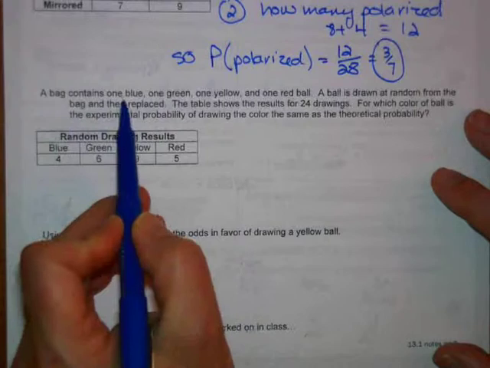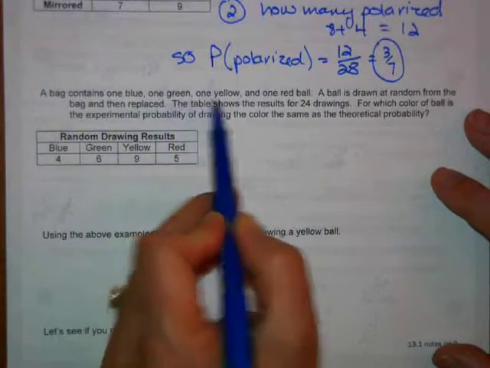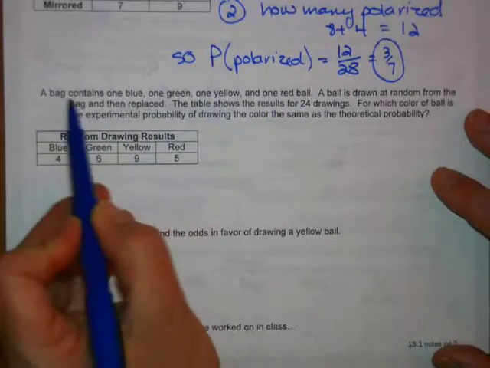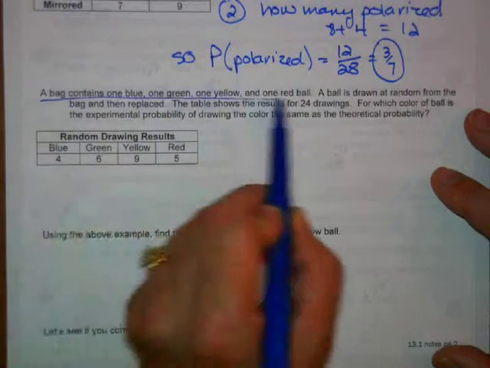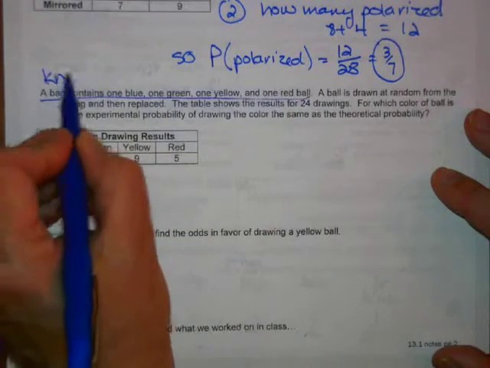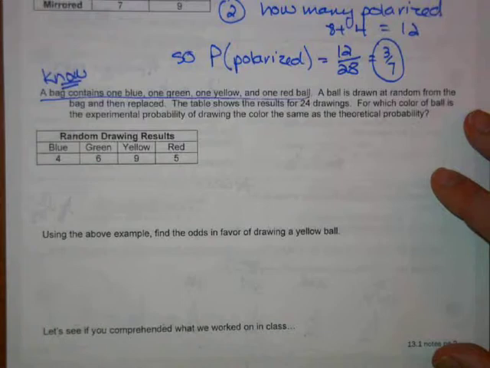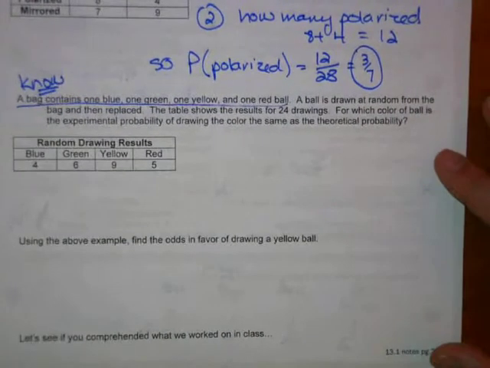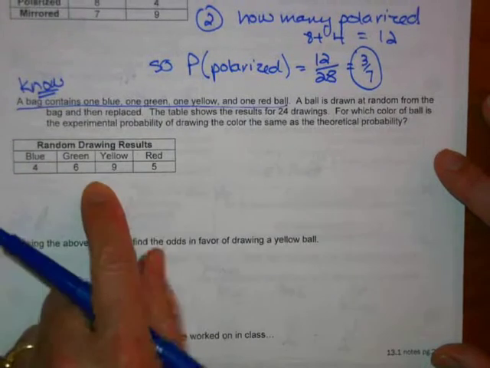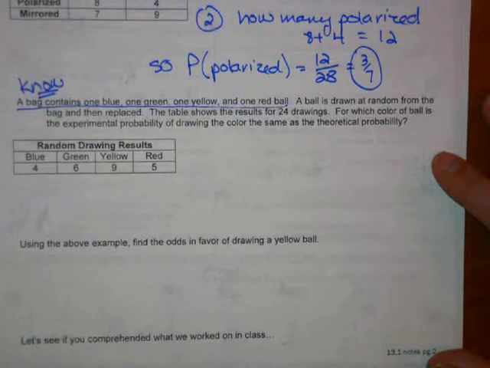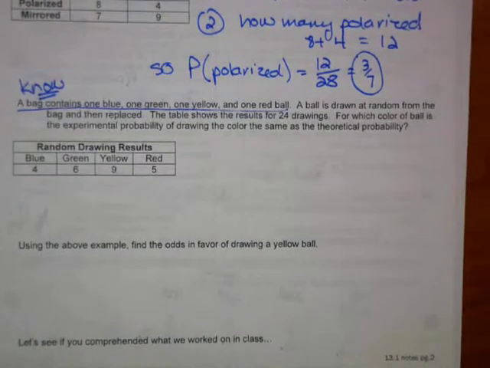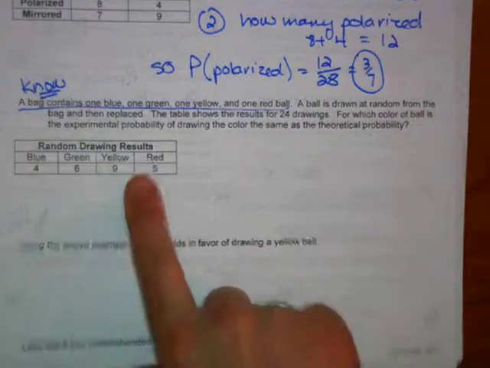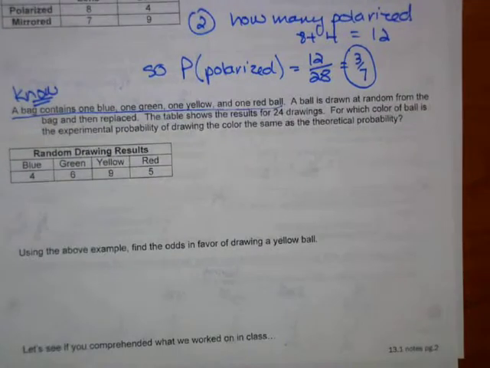A bag contains 1 blue, 1 green, 1 yellow, and 1 red ball. Wait a minute here. This is what we know. We know this for sure. A ball is drawn at random from the bag and then replaced. The table shows the results for 24 drawings. So they took a marble out, and they put it back in. Then they took another one, put it back in. And they recorded their results here for 24 draws.